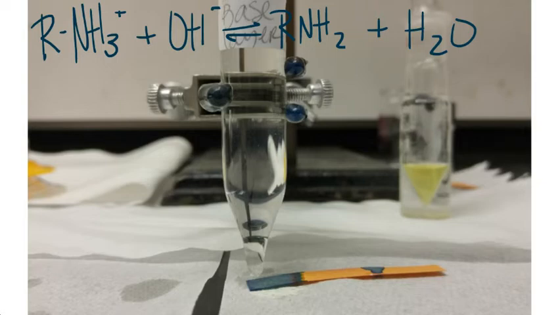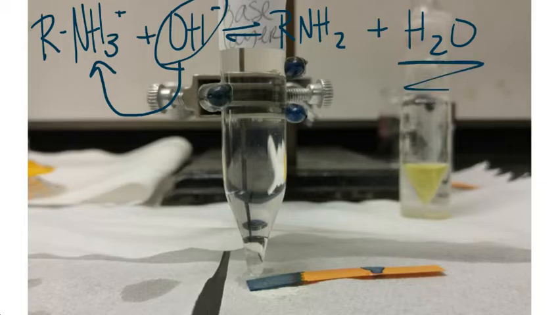Since we need the sample to be a solid for the melting point, we are going to re-add some base, and this base is going to bind to the extra hydrogen that was donated from the acid, and that's going to form water and reform the original base, if the base was even present.